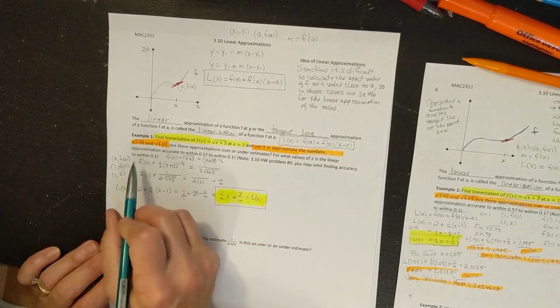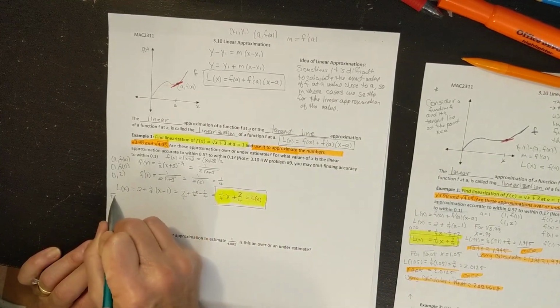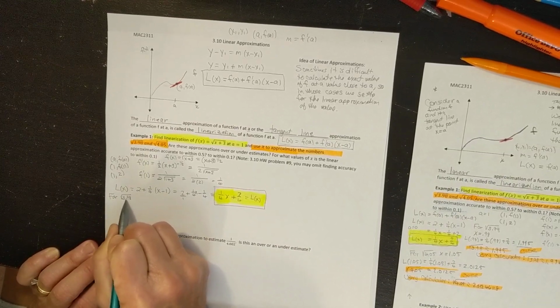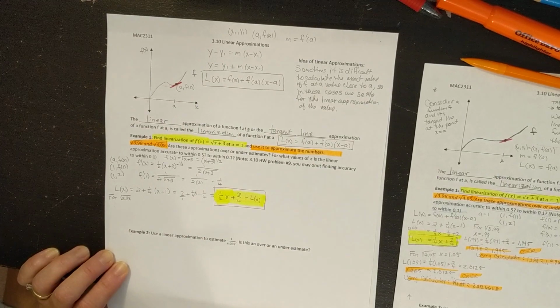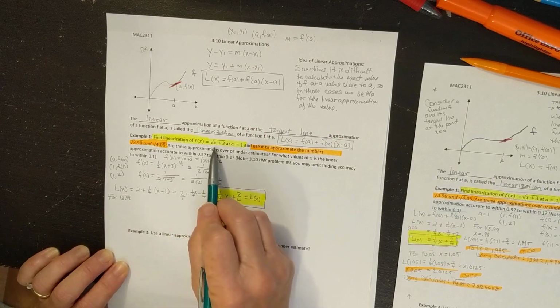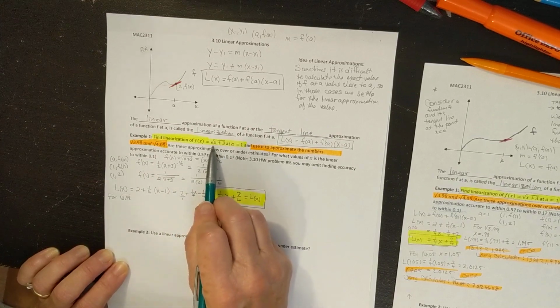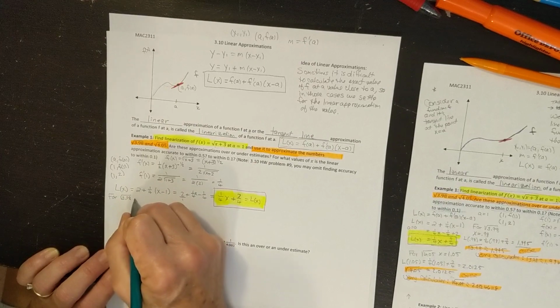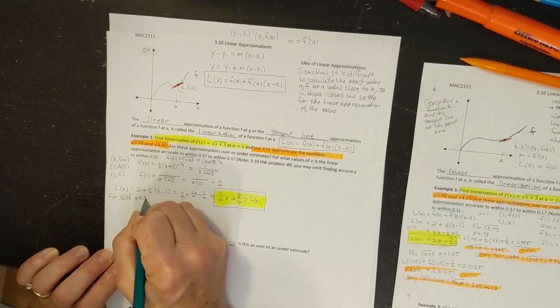Okay, for the square root of 3.98, let's think about this. What is the value of x? So they want us to approximate this. Instead of putting in 1, we're going to put in 0.98 for x so that we can find the square root of 3.98. So in this case, x is equal to 0.98.